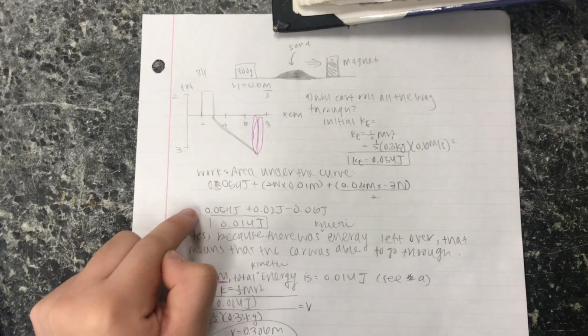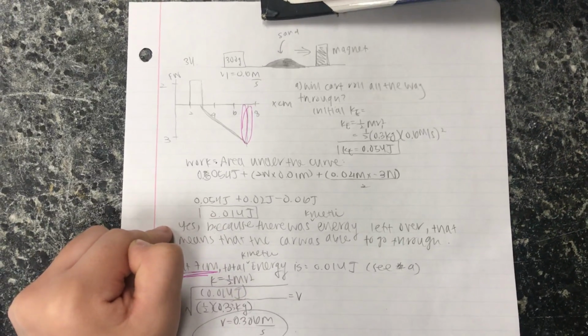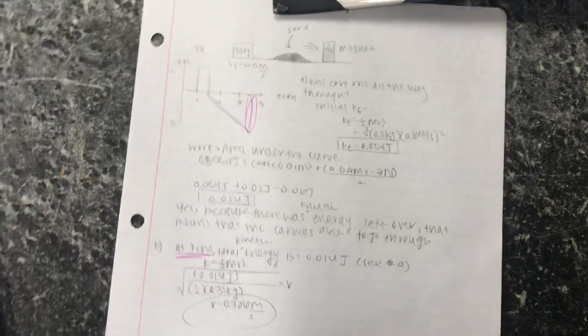Because there is kinetic energy left over, you can assume that the cart had enough energy to go through.